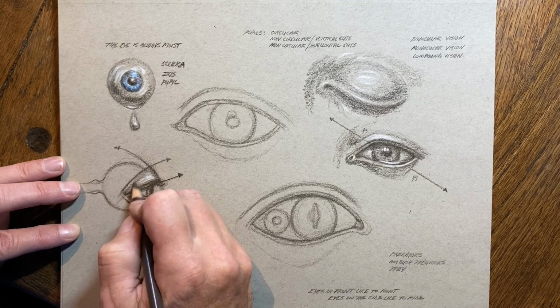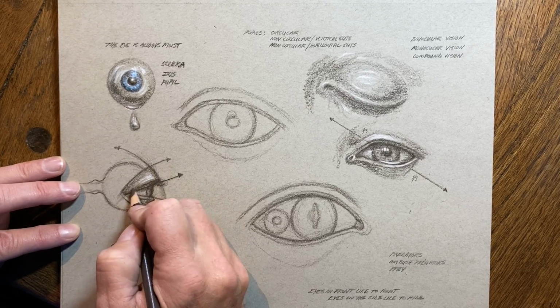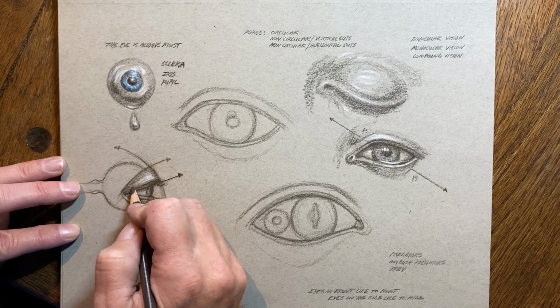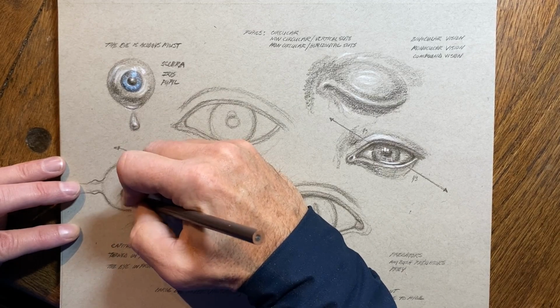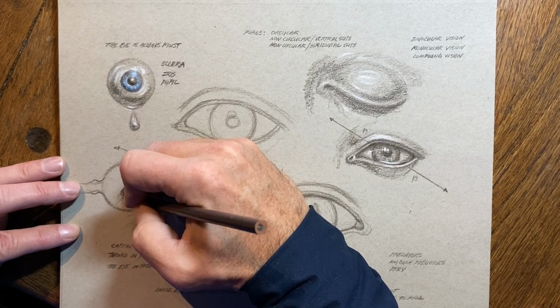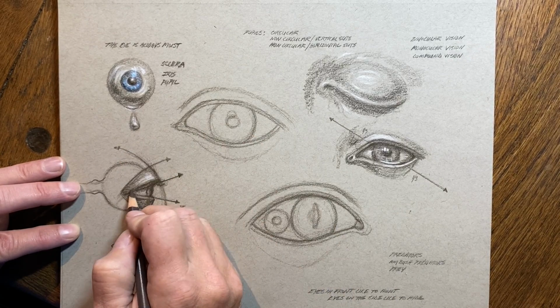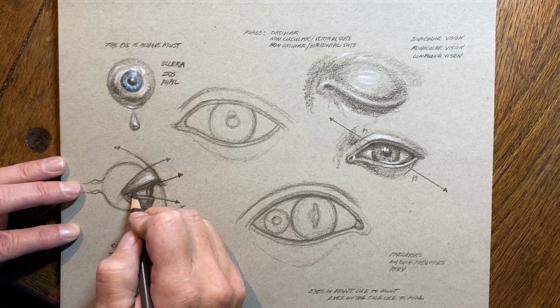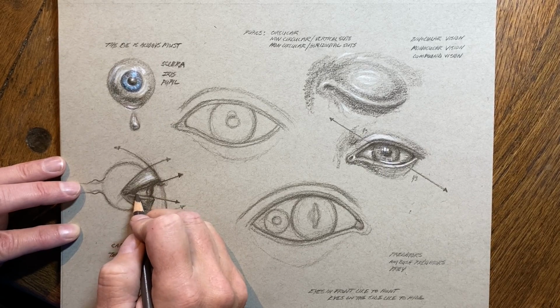And as the eye comes to the side, we have a tone. Because remember, the light stays on top of the form, on top of the sphere, the ball. And same underneath here, we have a tone. And it gets darker in the corner of the eye.